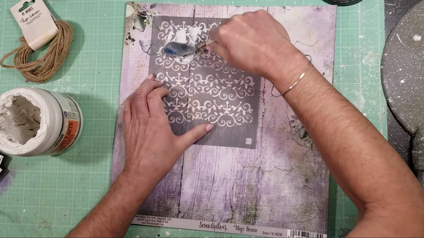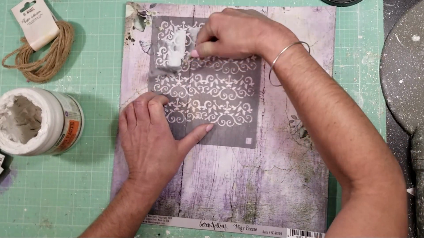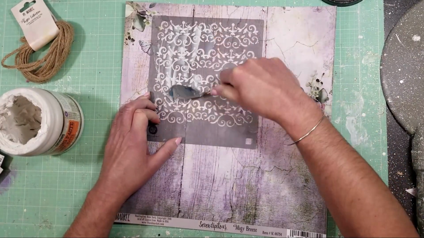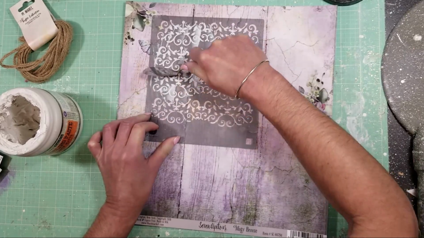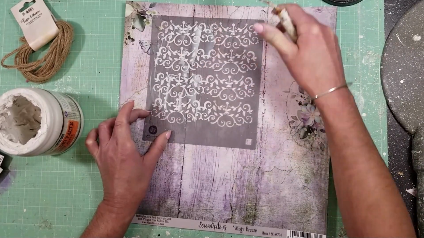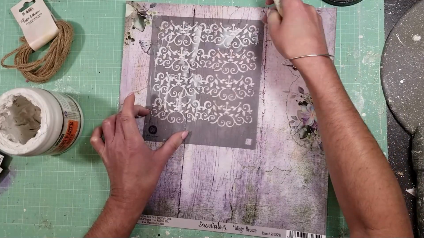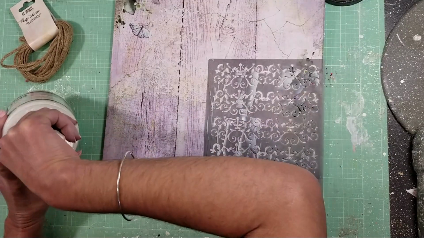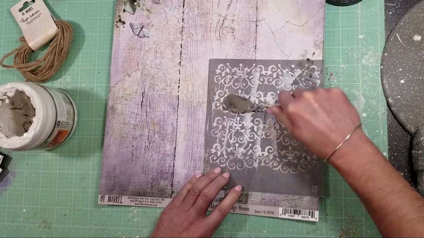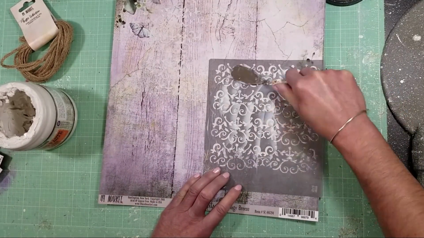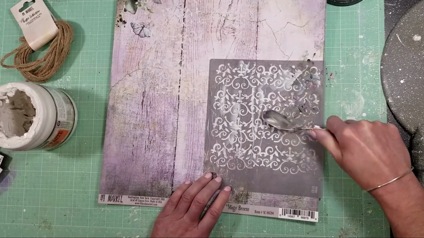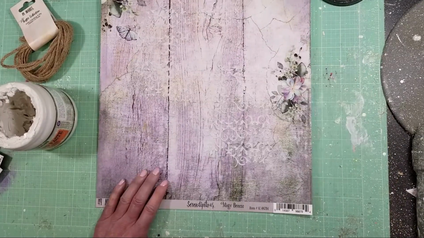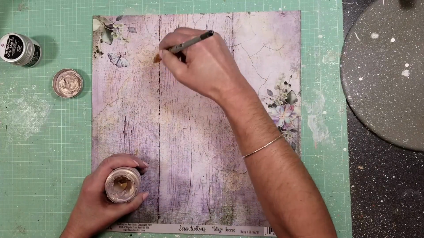And I select this stencil to create textures on the background, but as you see, this paper is gorgeous, so I don't want to cover it. I just need these rich textures on the background. That's the reason I select this stencil with this small design. As you see, even though I already applied texture, you can still see the design of the paper. And once I apply the modeling paste and give all these textures, I'm going to dry it very well.